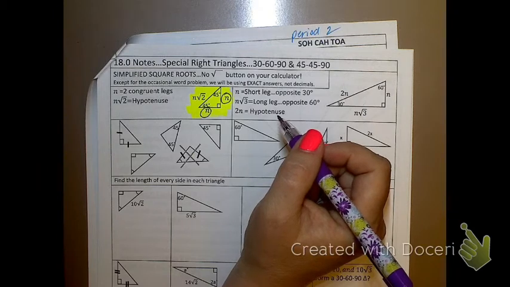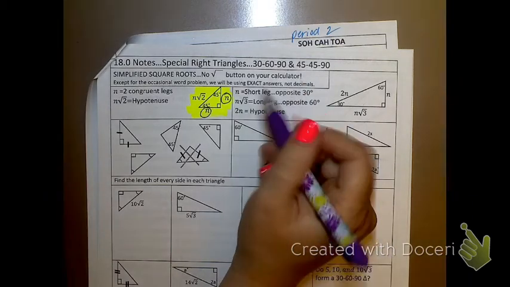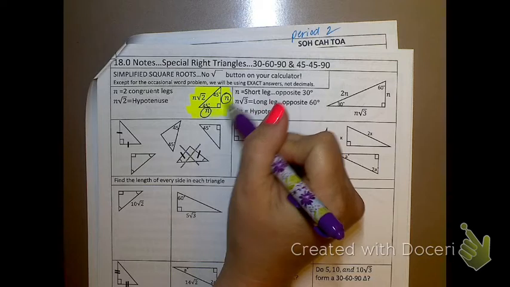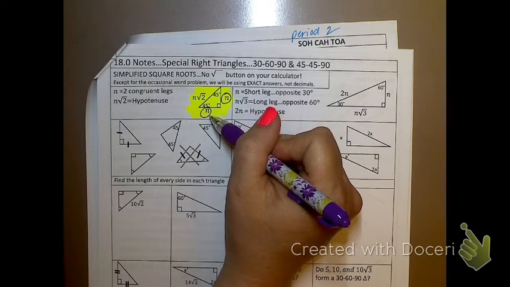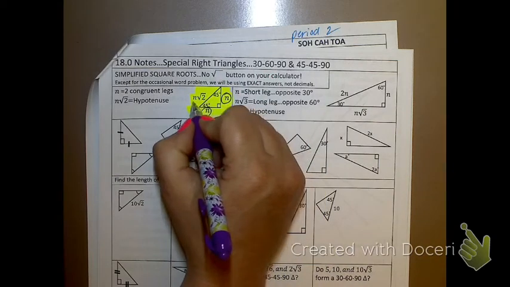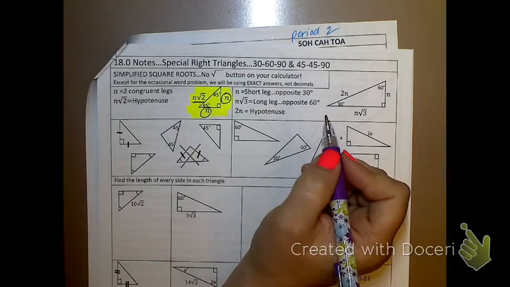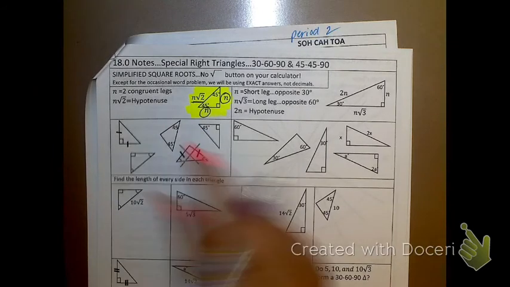In a right triangle, the sides that are not the hypotenuse are called legs. So in a 45, 45, 90 triangle, those two legs are congruent, meaning they are the same length. The hypotenuse is equal to the length of a leg times radical 2. And that's what you need to remember about a 45, 45, 90. Does that make sense?